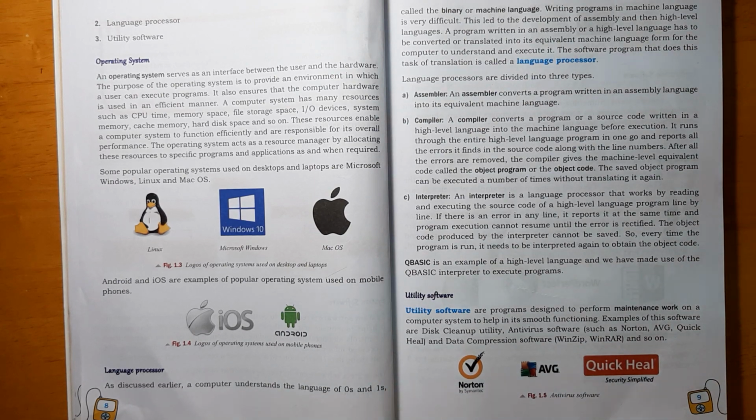Actually, the purpose of the operating system is to provide an environment in which the user can execute programs. Wow, it's a brilliant task, right? It also ensures that the computer hardware is used in an efficient manner.